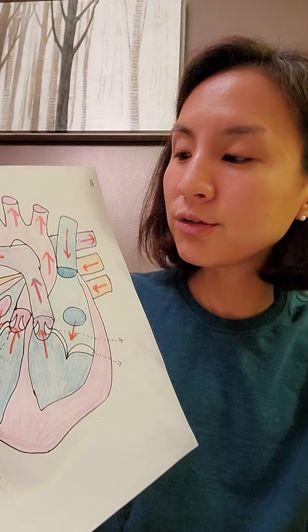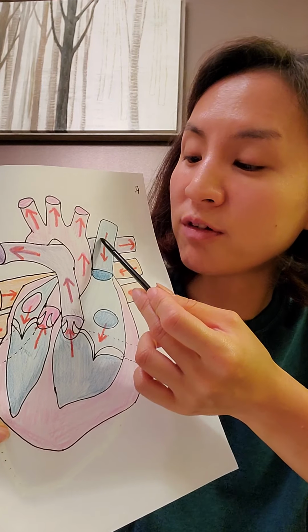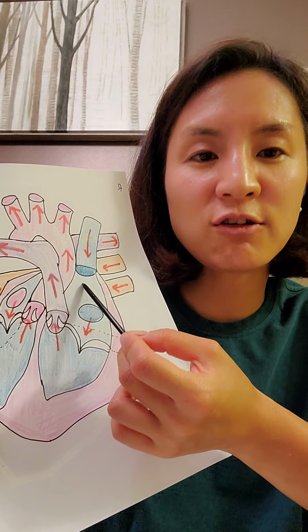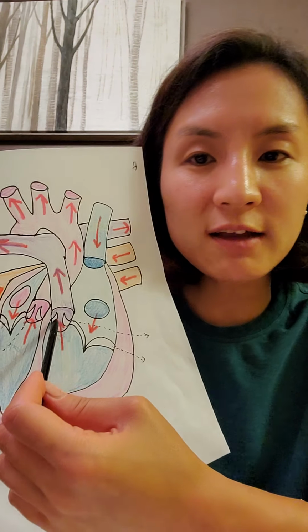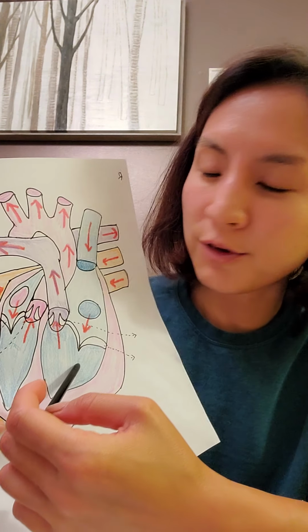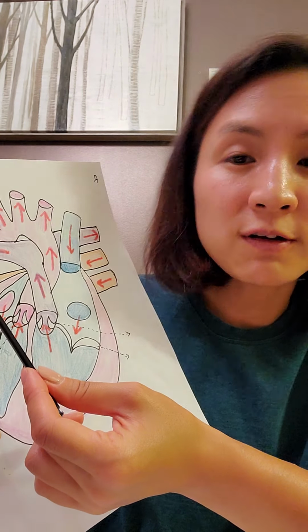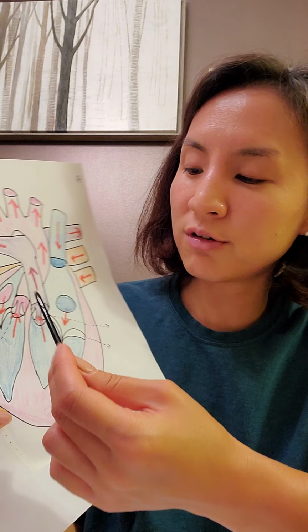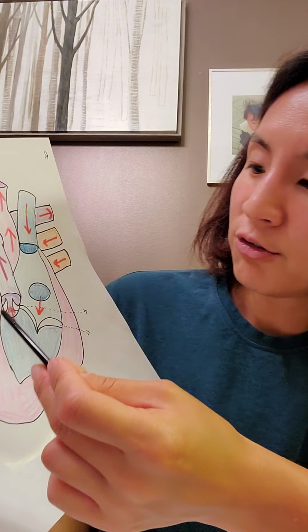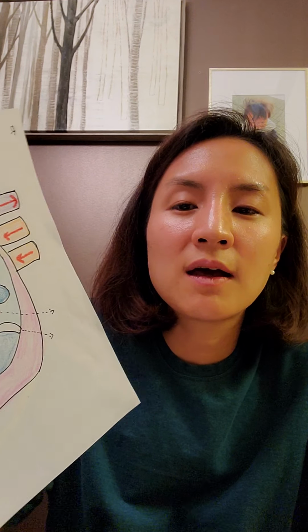And some vessels here, this is the vena cava. They are bringing blood to the right atrium. And also the pulmonary artery takes blood from the right ventricle to the lungs, and the pulmonary vein brings blood back from the lung into the left atrium.